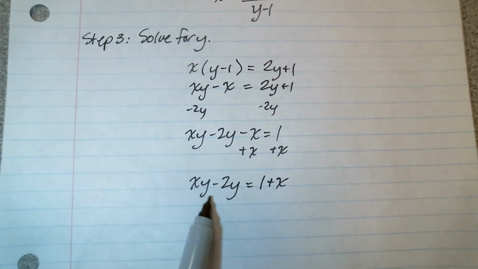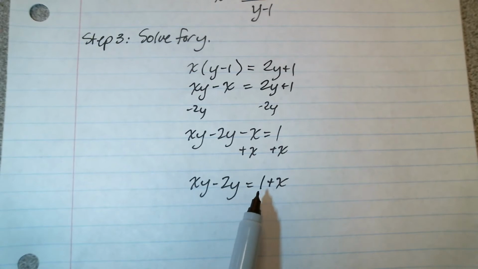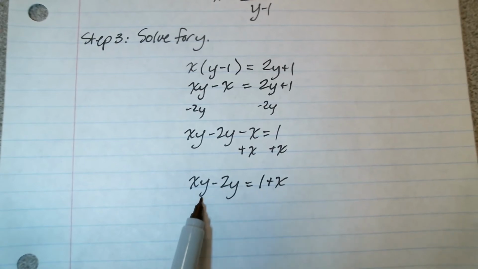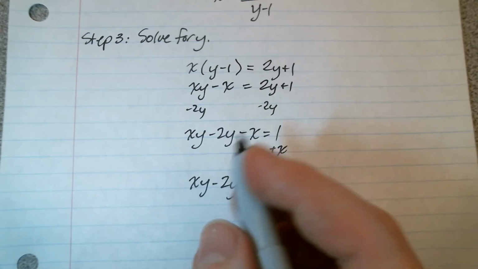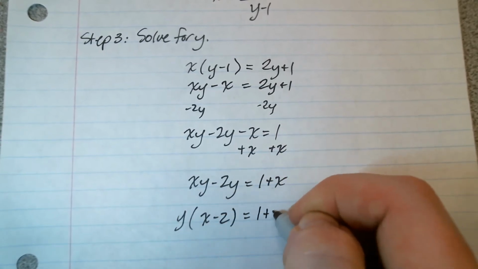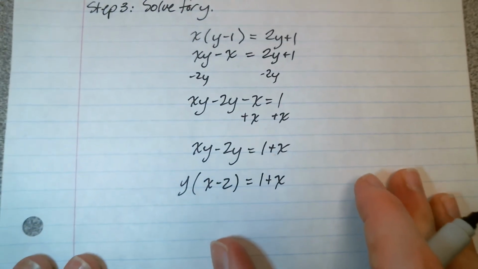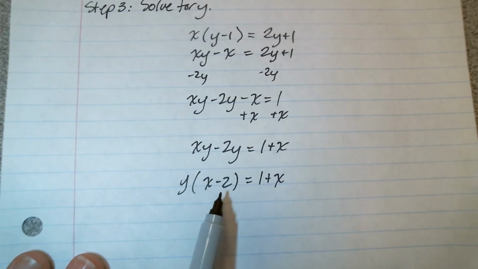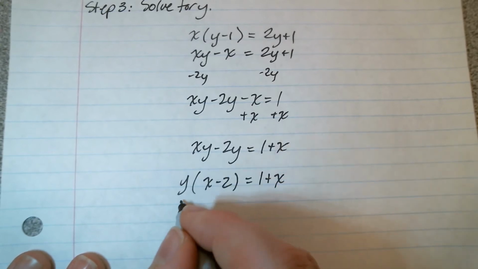So I've collected all the y terms on one side of the equation and all the terms without a y on the other side. And now this is really nice because I can factor out a y. Now there's one thing left to do to solve for this variable y, and that's to divide by x minus 2.